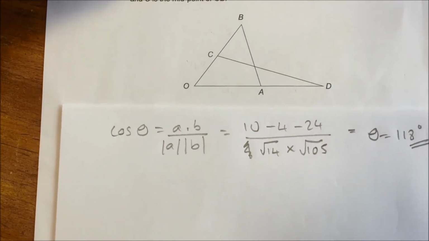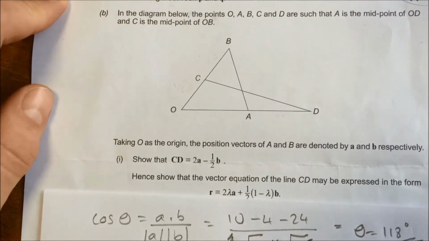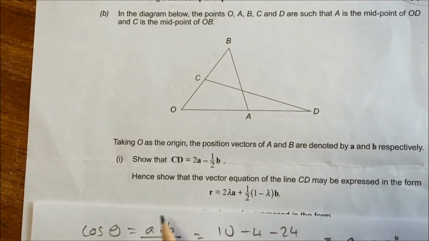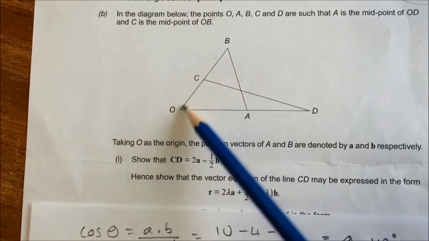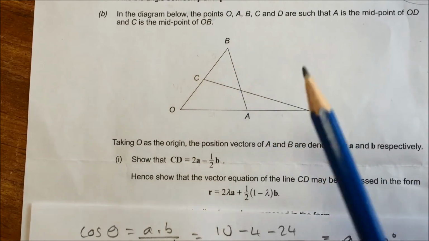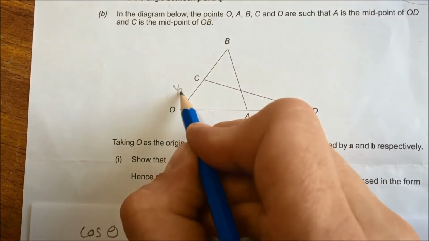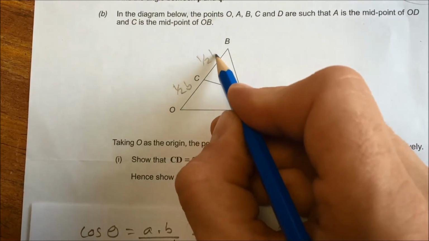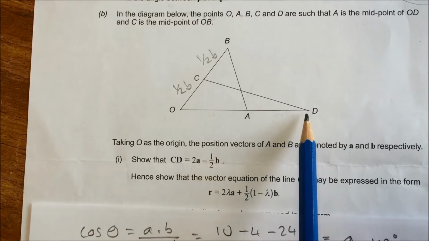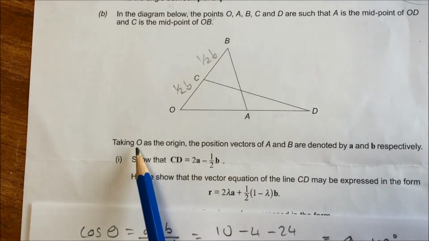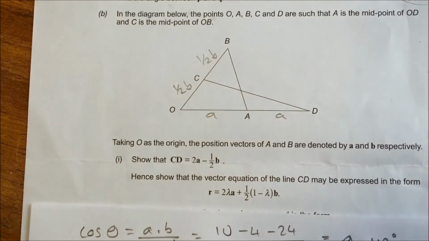Now the second part looked a bit more GCSE styly than C4. Talking about position vectors in terms of A and B. It says C is the midpoint of OB. All of OB is little b, so that bit there must be a half b and that bit there must be a half b. It says that A is the midpoint of OD, and O to capital A is little a, and because that's the midpoint, that must be little a as well.